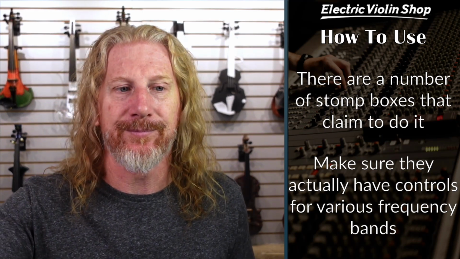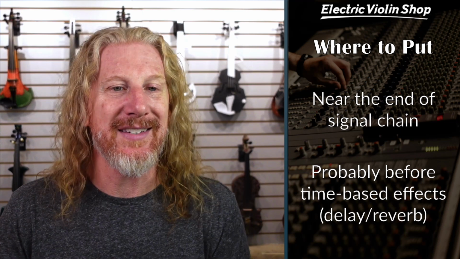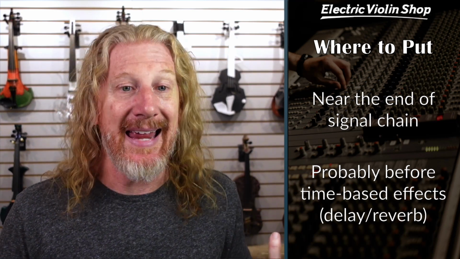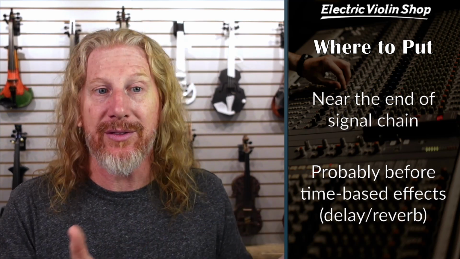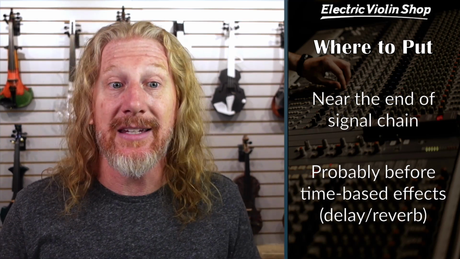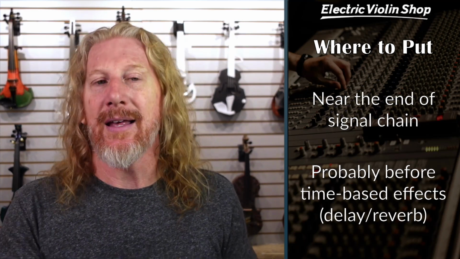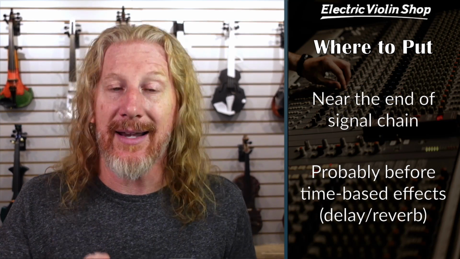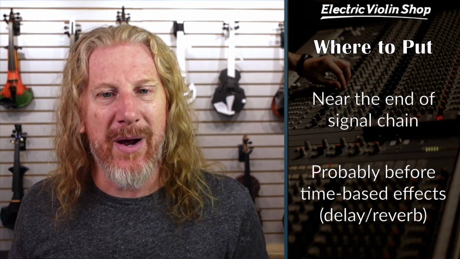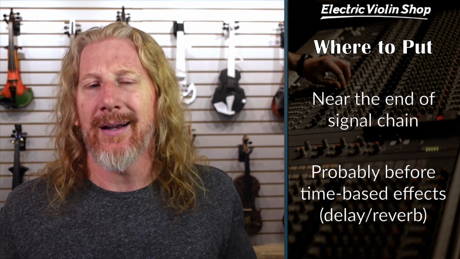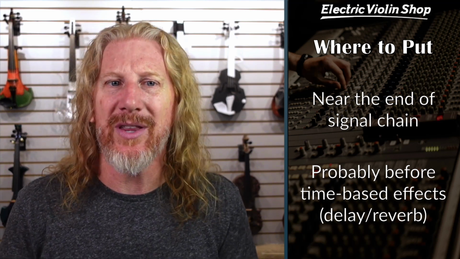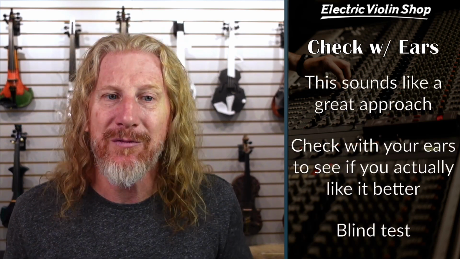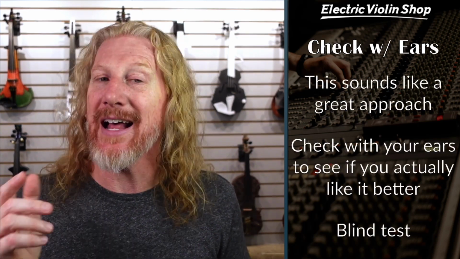Where do I put this in my signal chain? I generally put this closer to the end of my signal chain, after I've done all the things I'm going to do. I'll use some static EQ early in my signal chain. Then I'll do my distortion or whatever else I'm going to do. Then I will put a dynamic EQ. Then I will do my time-based effects, delay and reverb. Again, you're going to have to experiment with this to make sure that it sounds the way you want it to sound. And of course, like any other effect, you've got to check this with your ears.